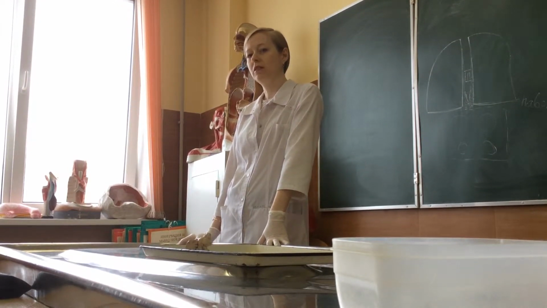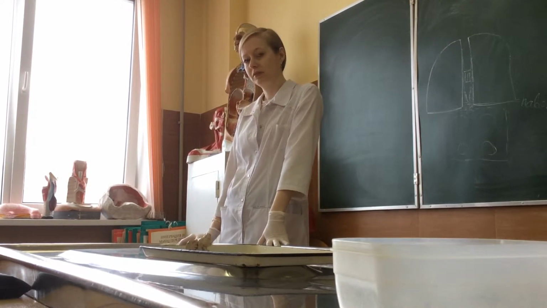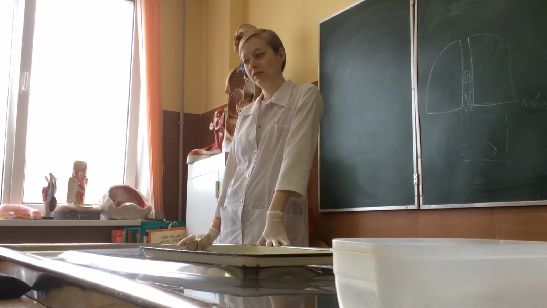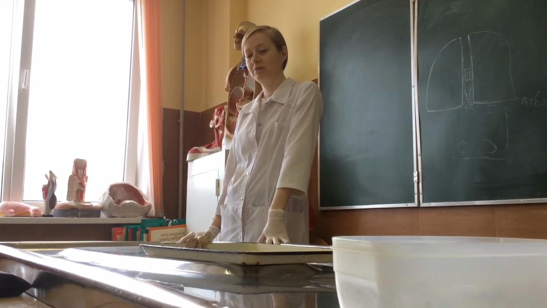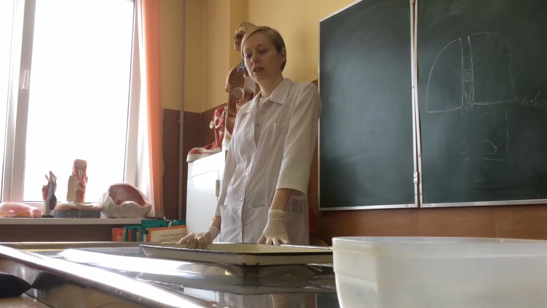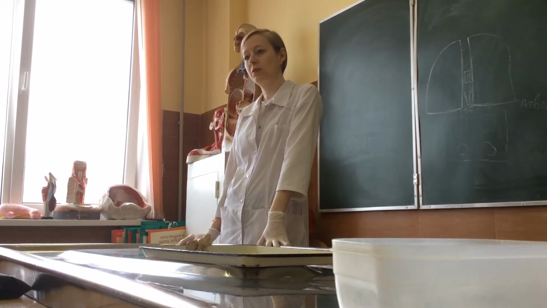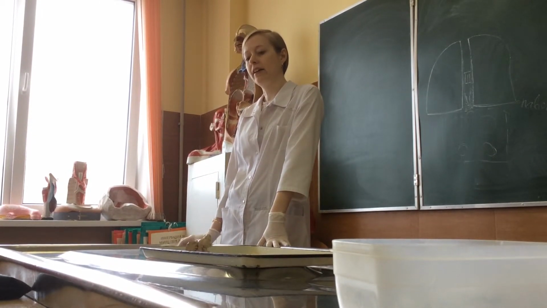Sagittal superior, inferior, sinus cavernosus. You know it. You will have such a question: the venous system of the skull, the head.